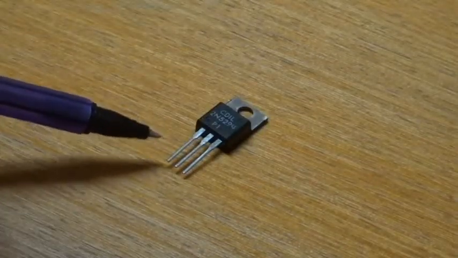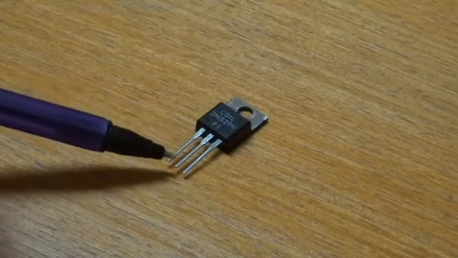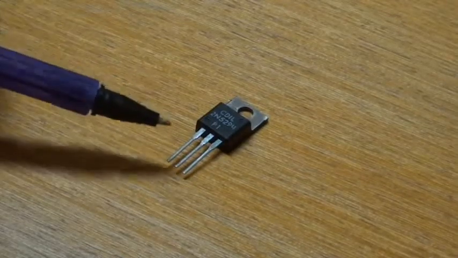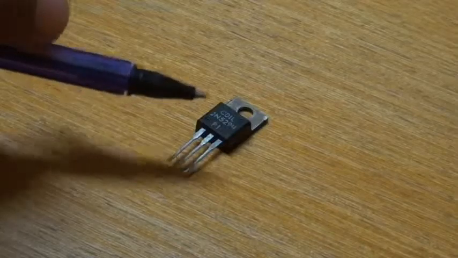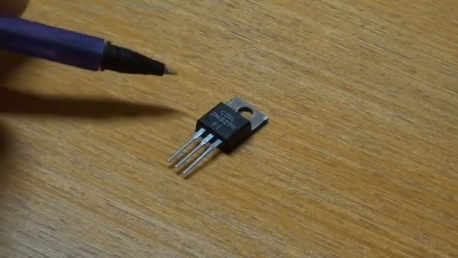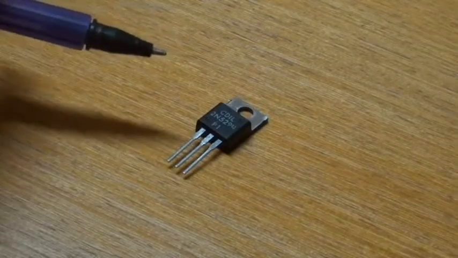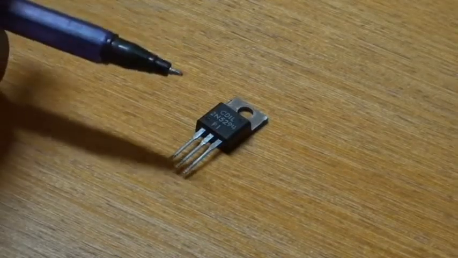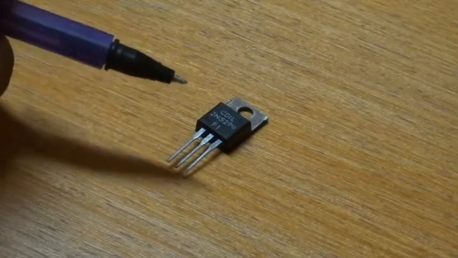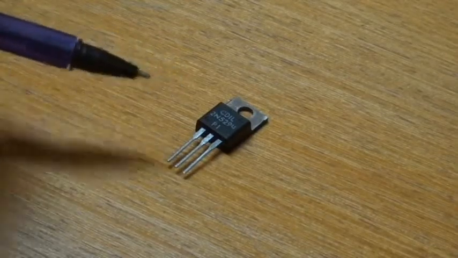Here you can see the 3 pins, 1, 2, 3. The first pin is the base, the second is the collector, and the third is the emitter. This is also called a power transistor because it can handle higher voltages. The collector-emitter and emitter-collector ratings go up to 70 volts and 80 volts. Now we'll see a short demonstration of how this transistor works.